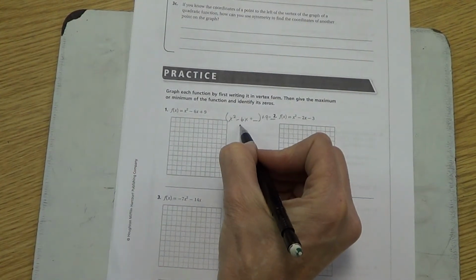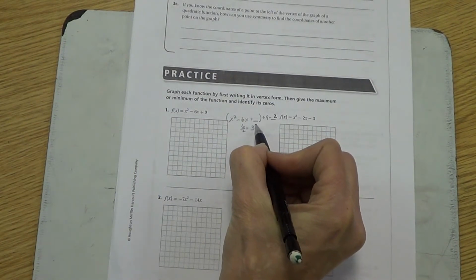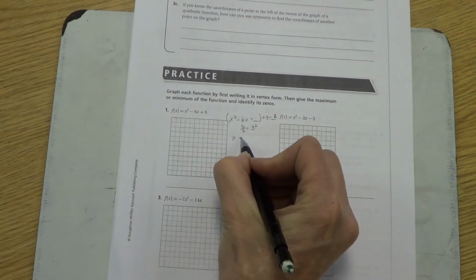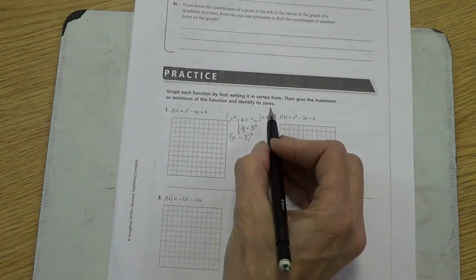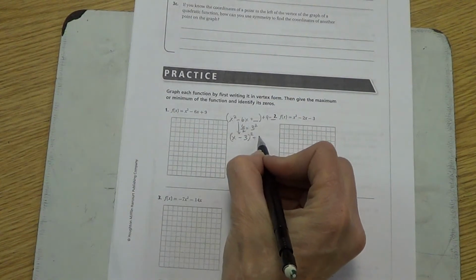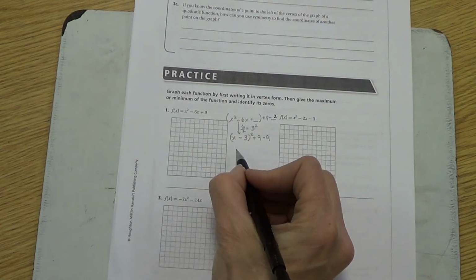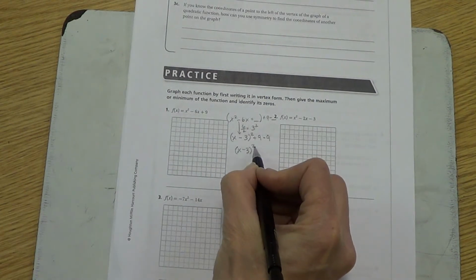Half of 6 will be 3. 3 squared is 9. So we have x minus, bring that sign down, 3 squared plus 9. And now we need to do minus 9. So this one comes out as x minus 3 squared.